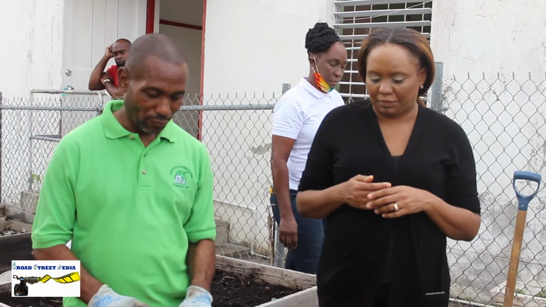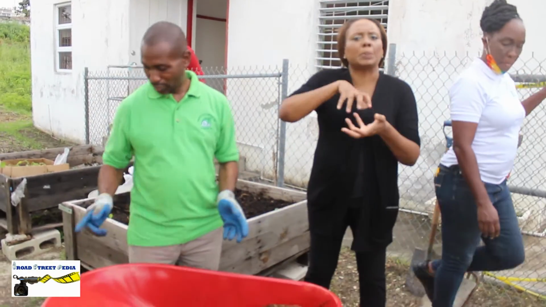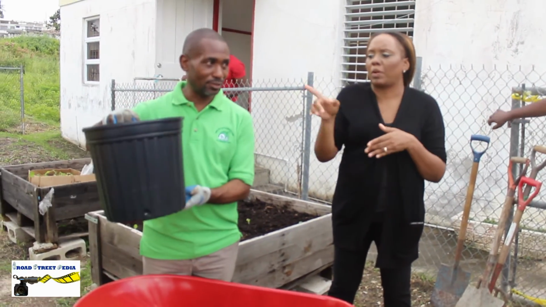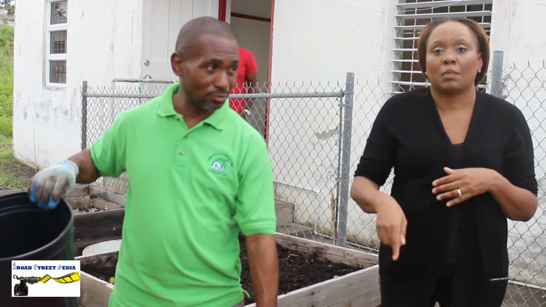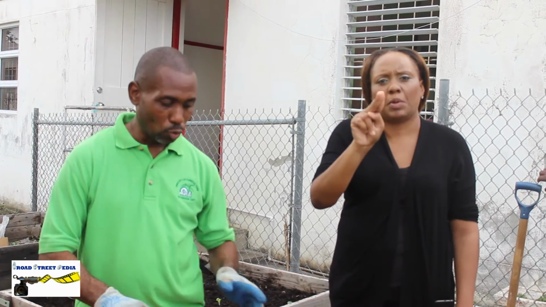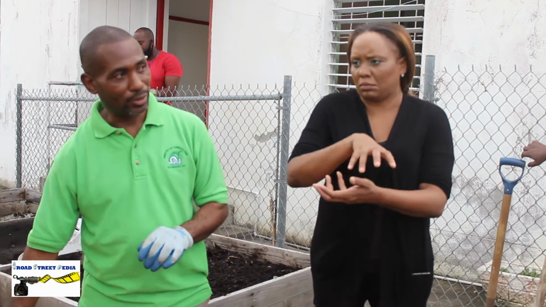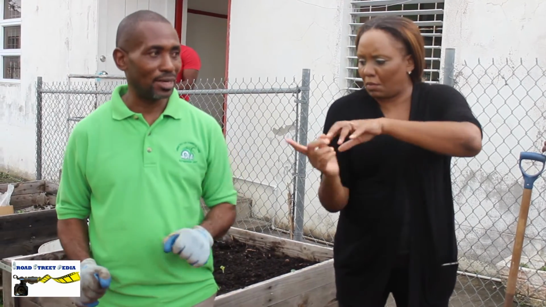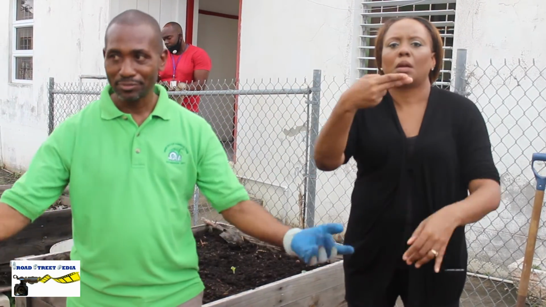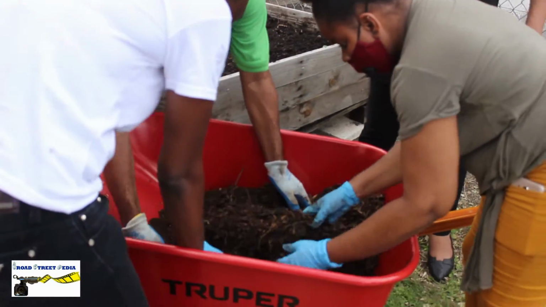Okay, in our final demonstration, to show how to mix for your container, we have compost and we have sheep manure, dried pure sheep manure. We do a ratio of half and half. We mix it together and then place it in a container to plant some herbs. You can help me mix. It should mix properly.